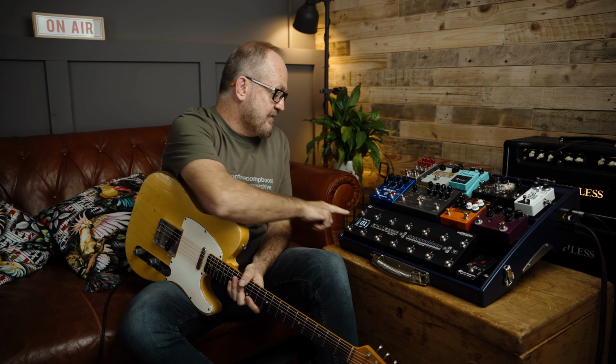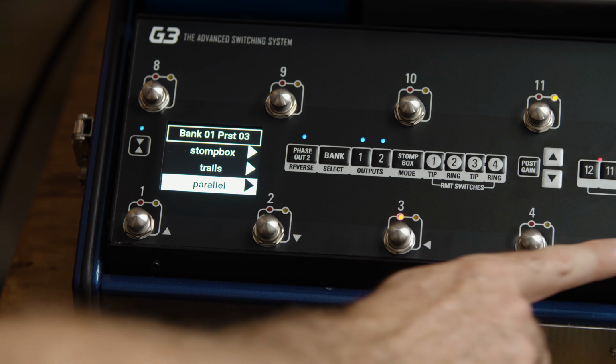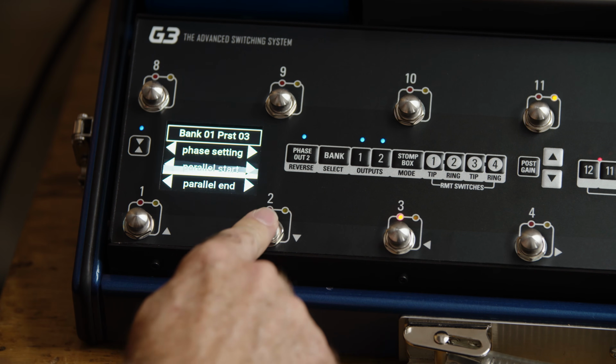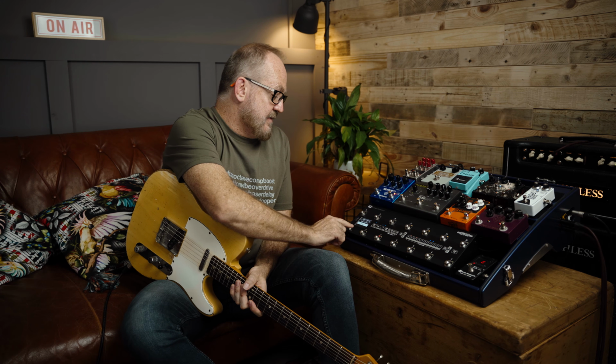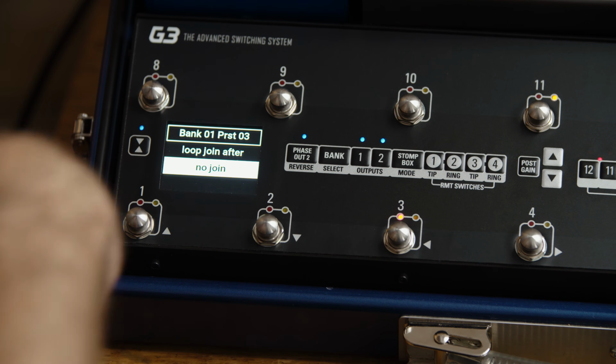So that's really cool. But the other really cool thing is, instead of summing them together, I can actually send the chorus and phaser to different outputs. And again, that's really simple. I go into parallel, and where it says parallel end, instead of join after loop, I just say no join.